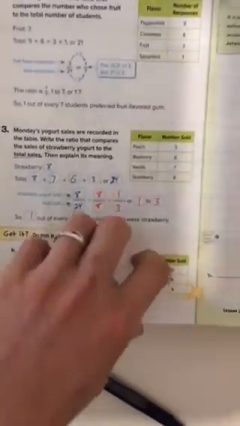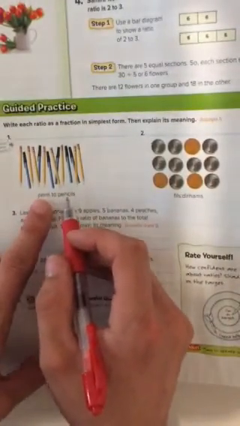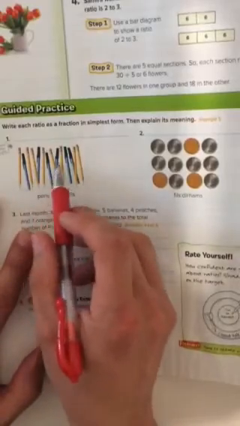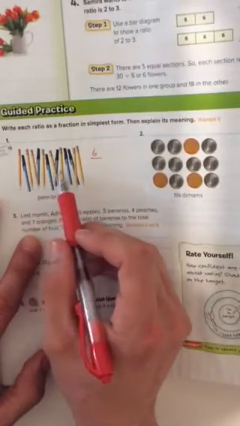let's see what else we got over here. Okay. So, write each ratio as a fraction in simplest form, then explain its meaning. Okay, so pens to pencils. So let's count the pens. 1, 2, 3, 4, 5, 6 pens. 6 pens to 1, 2, 3, 4, 5, 6, 7, 8 pencils.